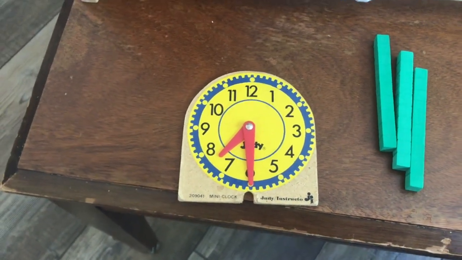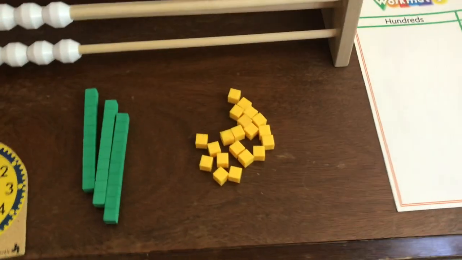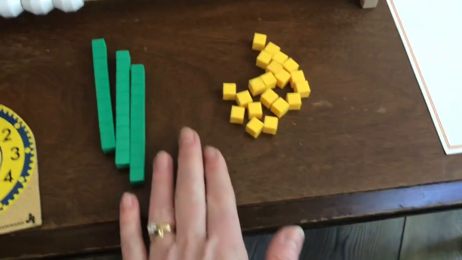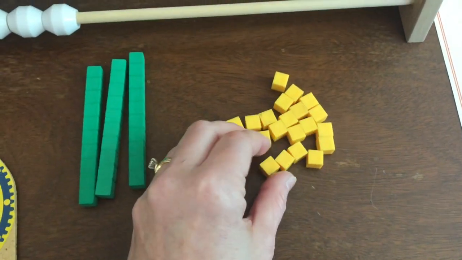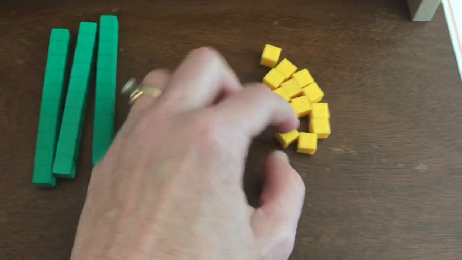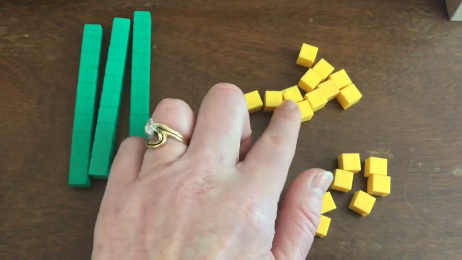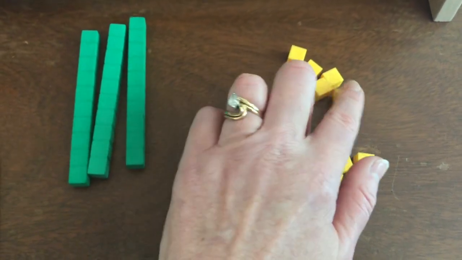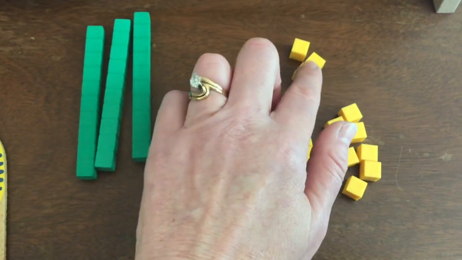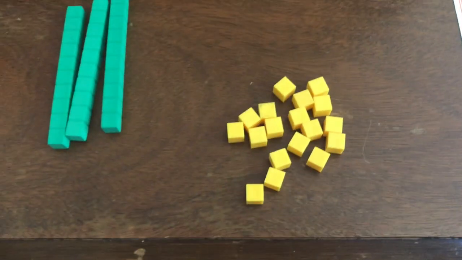Okay, so we were going to go back. So JW's birthday was on the 18th. So let's use our little blocks here that we had and count out 18. All right, will you count with me? Here we go. 1, 2, 3, 4, 5, 6, 7, 8, 9, 10, 11, 12, 13, 14, 15, 16, 17, 18. I'll move those. All right, so we have 18 there.